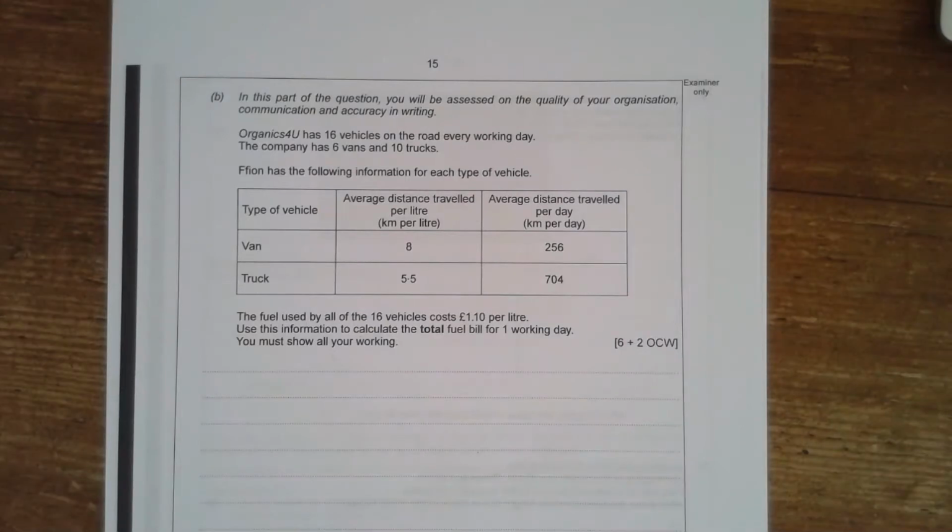So for every 8 kilometres travelled, it uses up 1 litre. We're then told the average distance per day, kilometres per day, is 256 kilometres. We're then told for a truck that the kilometre per litre is lower, because they're bigger, so they use more fuel, and they travel a further distance.